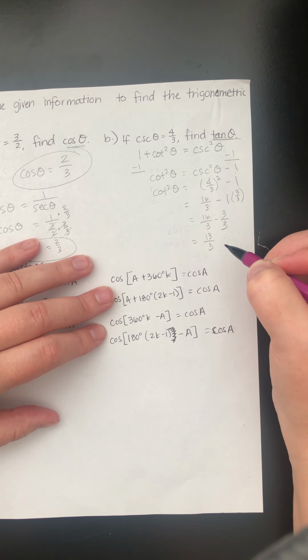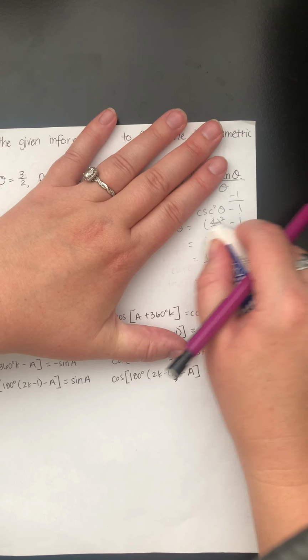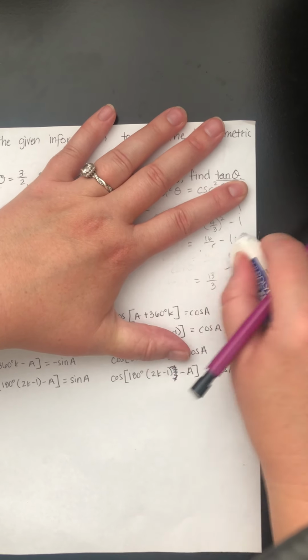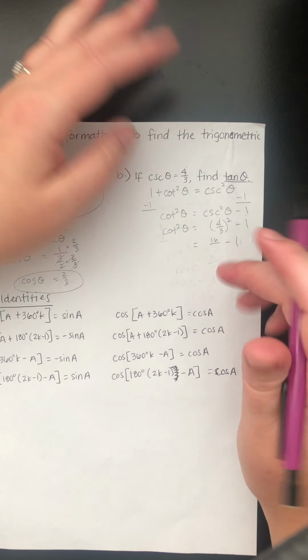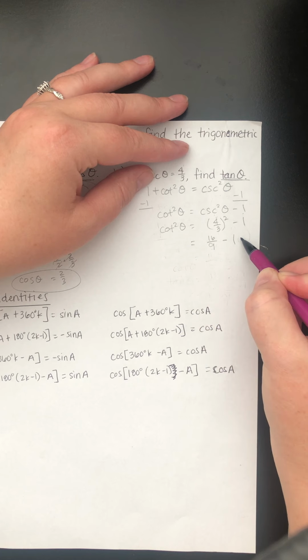I feel like I'm not doing that right. You guys, I didn't square the 3 on the bottom. Don't do what I'm doing. Okay, I squared the 4, but I didn't square the 3. Don't forget to square the 3.